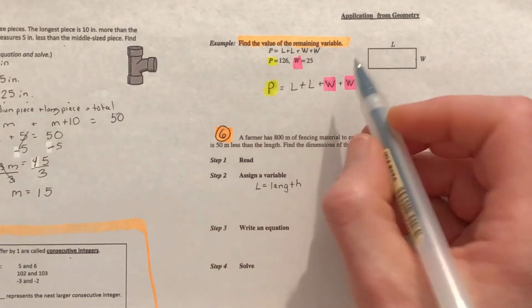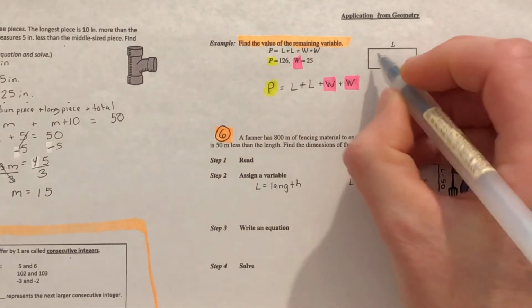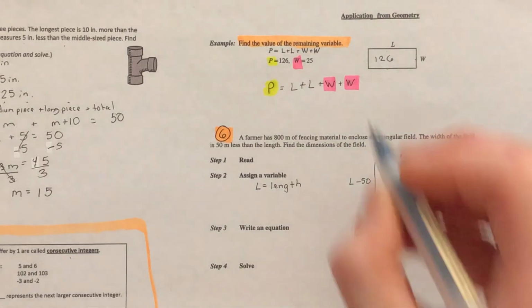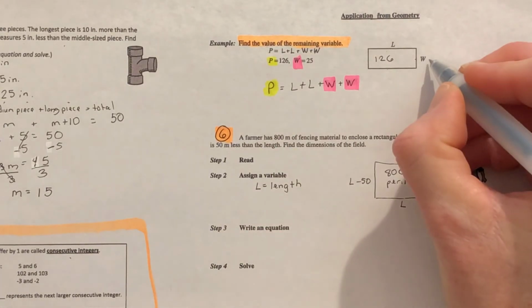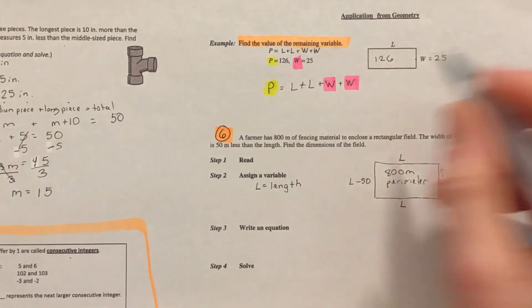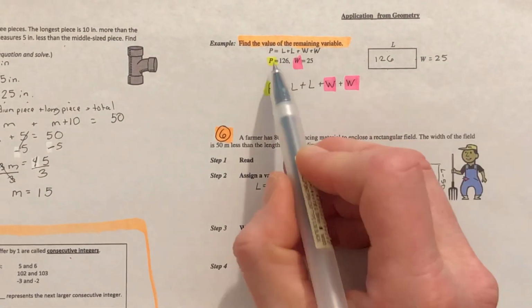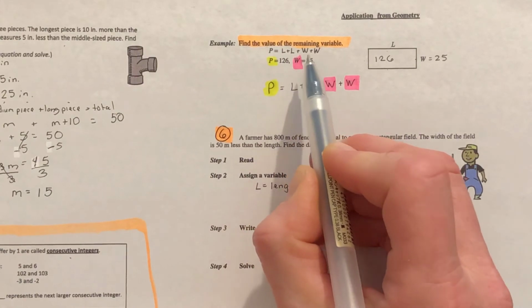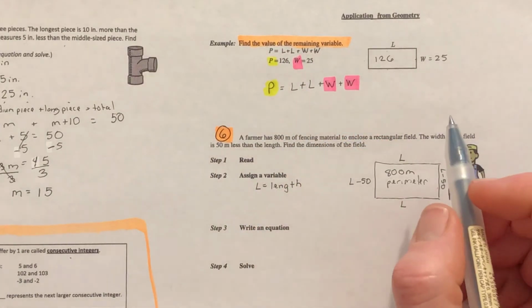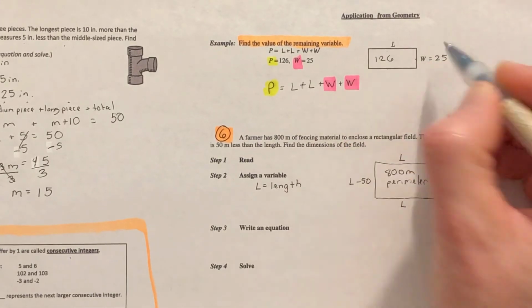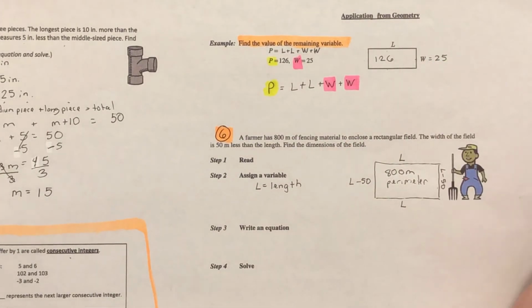We know that the perimeter is 126. So the whole perimeter all the way around the outside is 126. The width is 25, but we don't know the length. So we are going to use the formula perimeter equals 2 length plus 2 width to find the length of the rectangle.